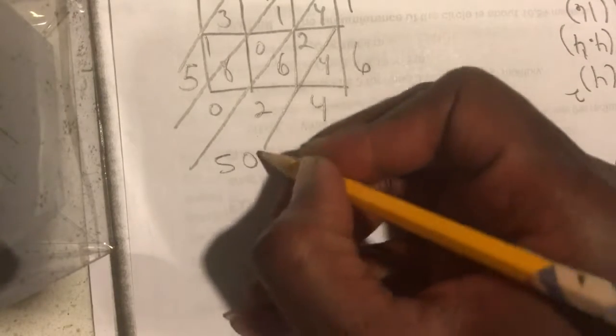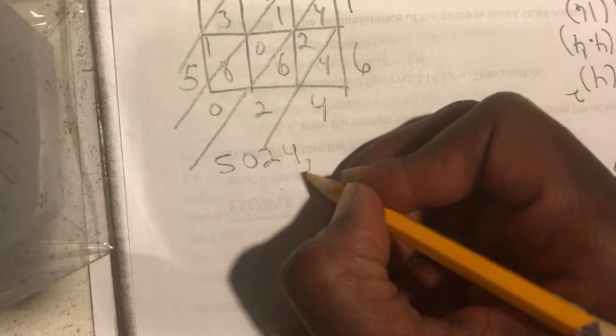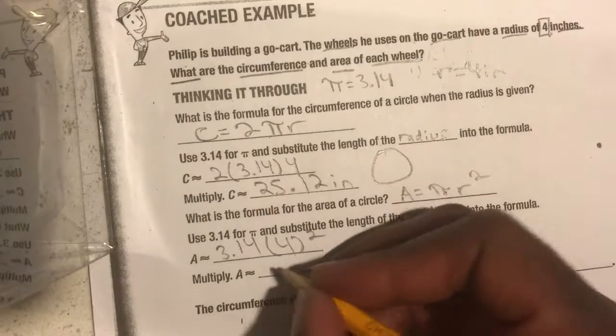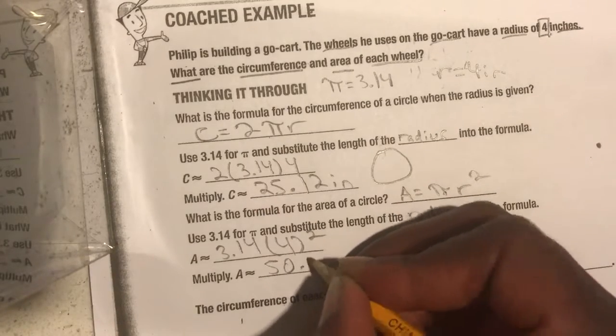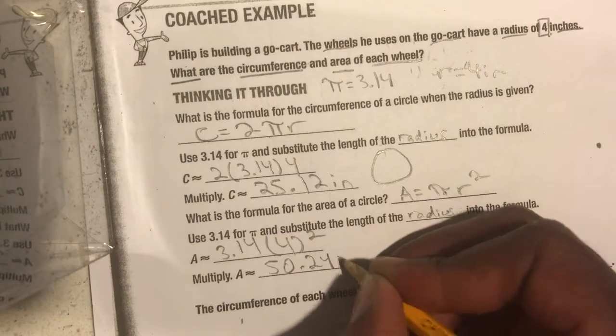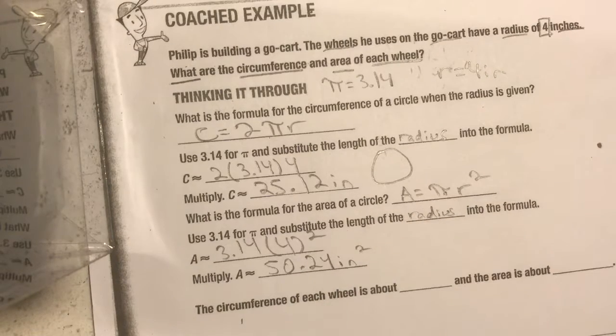So now when I look here, I see that my answer is 5024, moving that decimal over 2 places. And I know that my answer is 50 and 24 hundredths, but we are talking about inches squared.